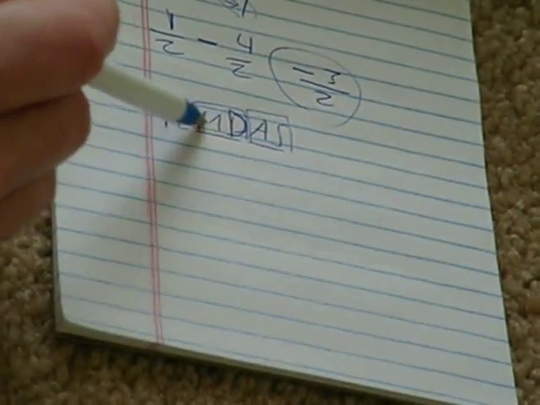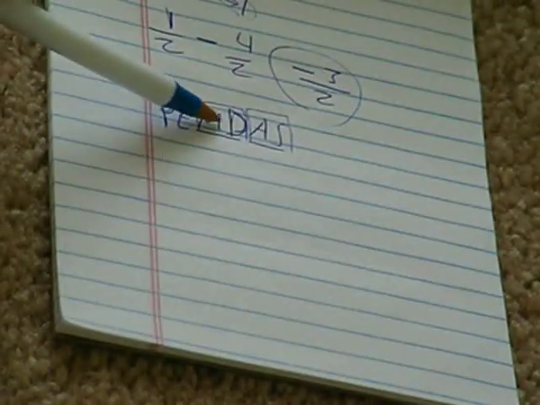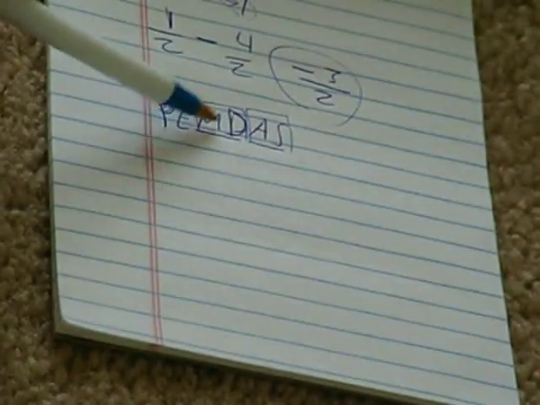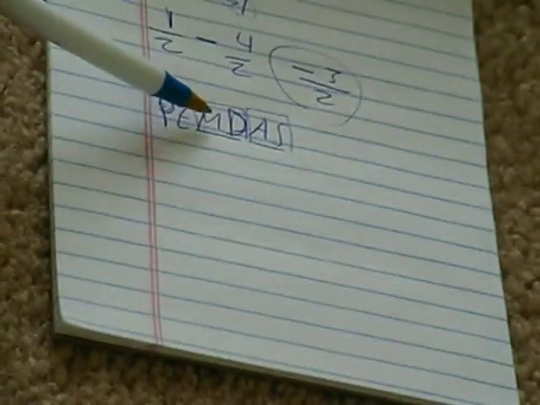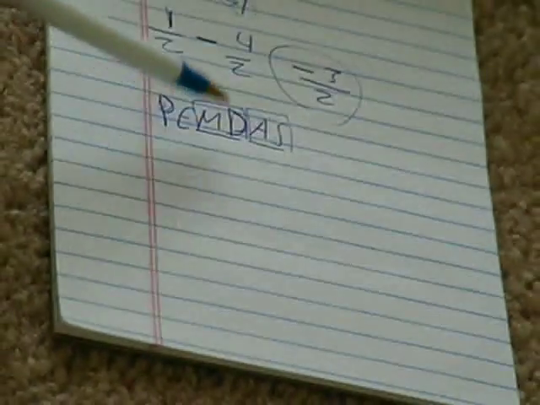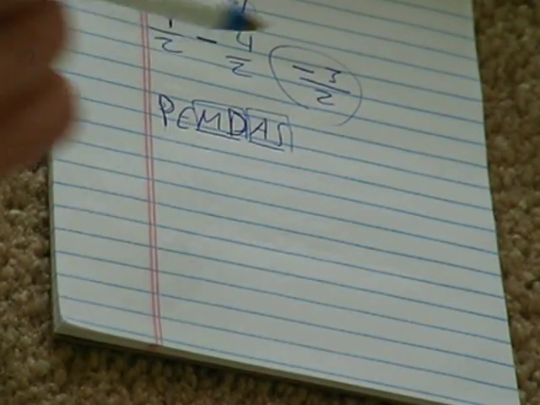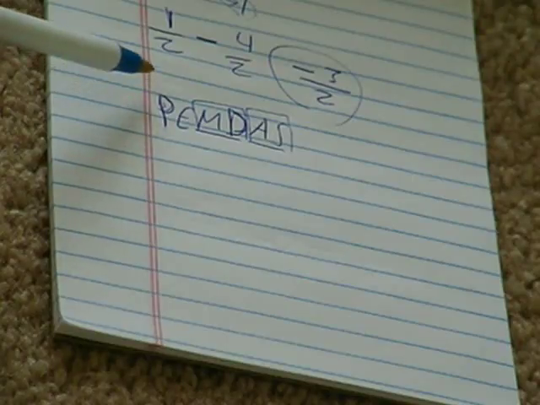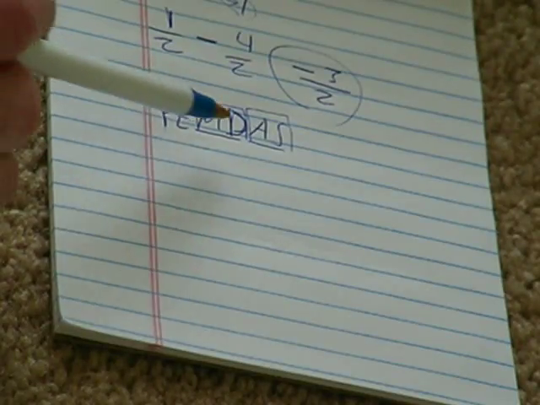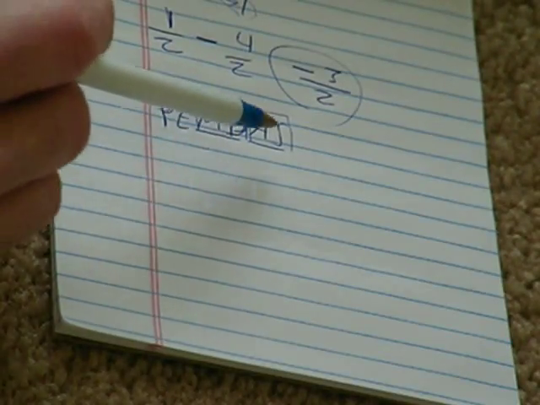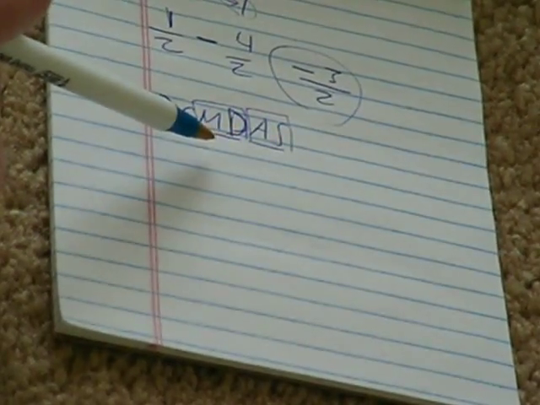Okay, these are interchangeable. The way you know which one to do first is easy: it's just whichever one comes first in the equation. So if there's a multiplying before a dividing, you do the multiplication. If the division comes before the multiplication, you do it that way. But parentheses always come before exponents. Exponents always come before these two, and these two always come before these two. So this is for when you're solving a problem.